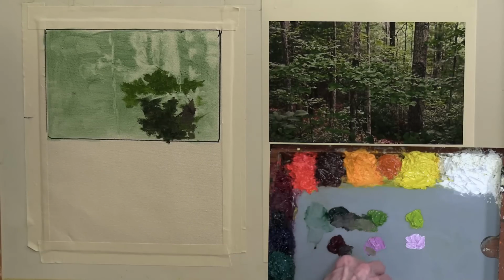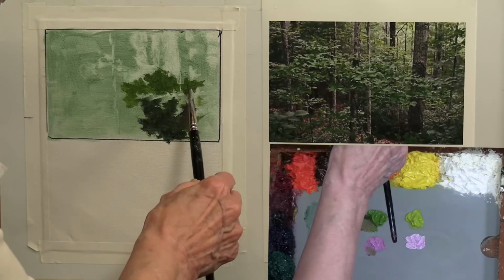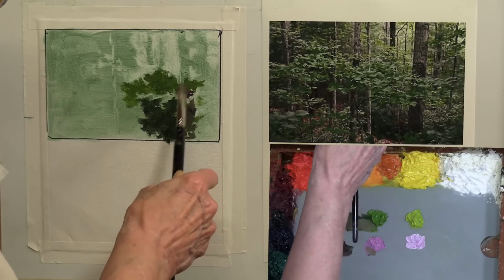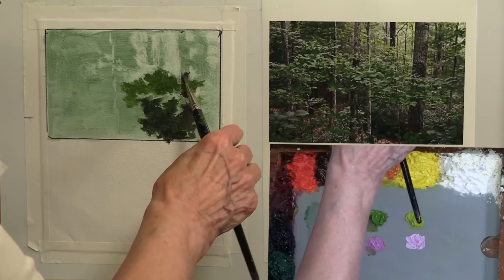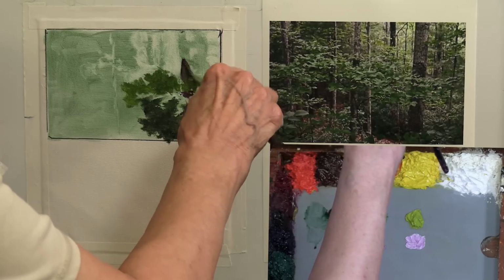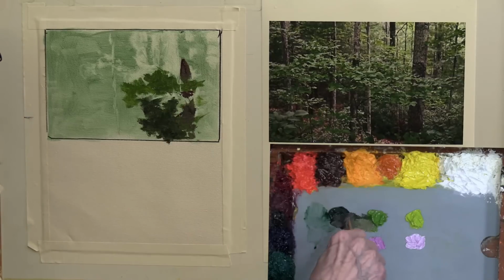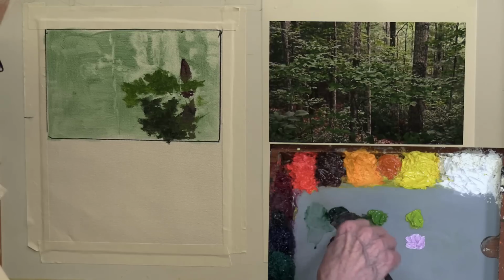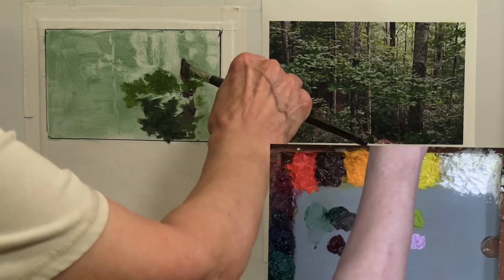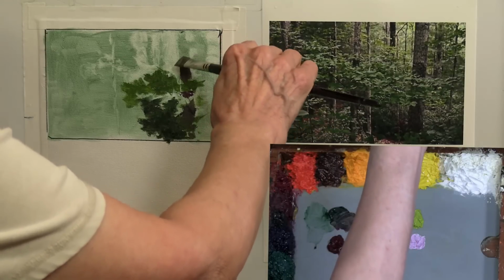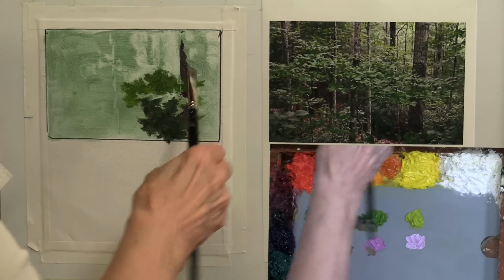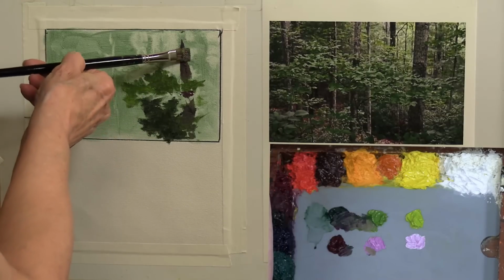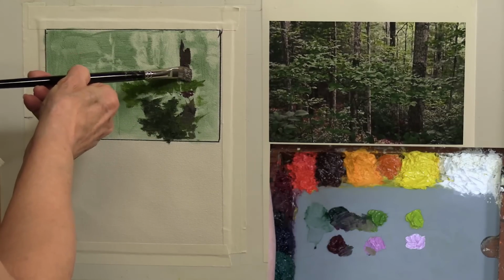And then let's just move on up now, and we will block in just what we see of that tree trunk. The trunks of the trees tend to define it as forest, and it's always amazed me how when we get the values and colors of the trunks of the trees blocked in, it really does communicate the forest itself.